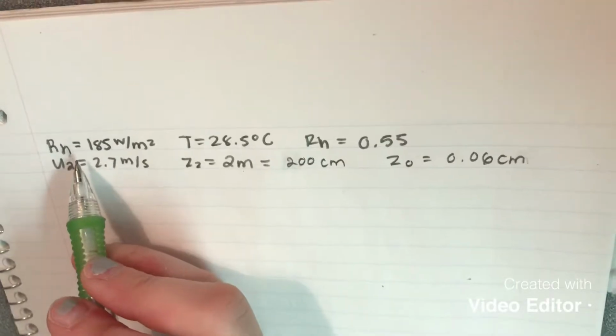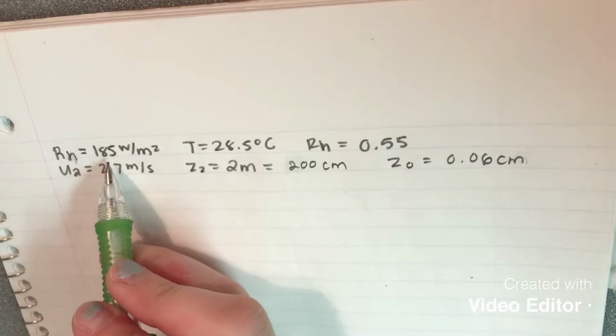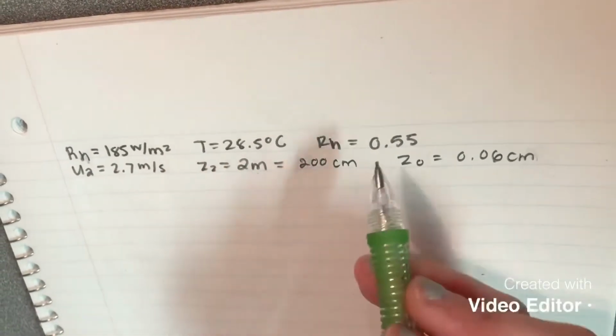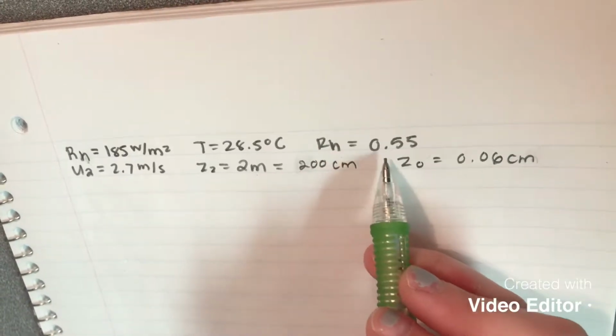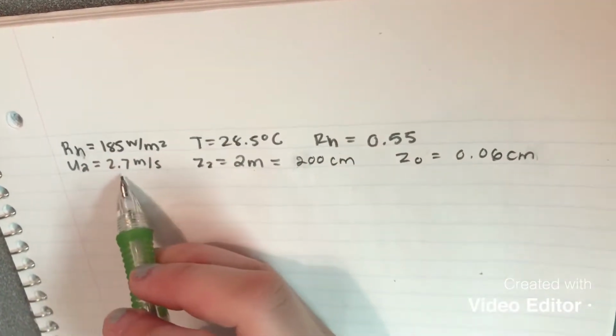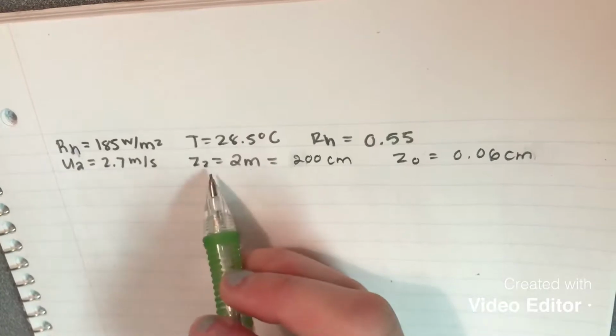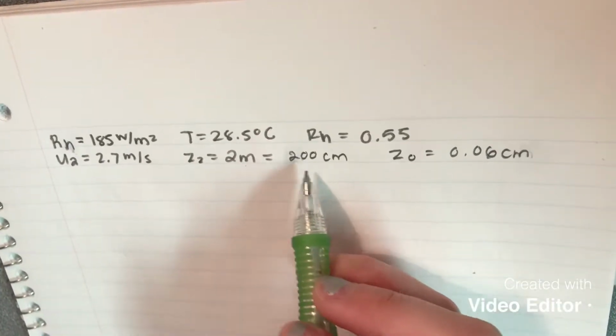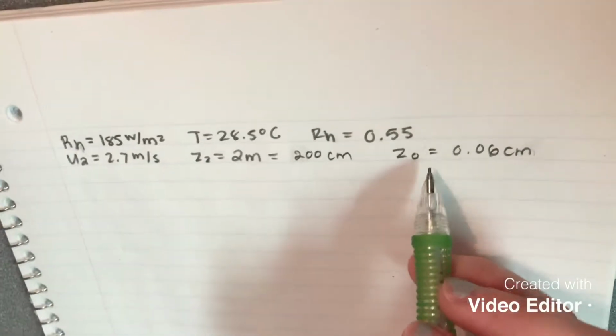By writing down our givens, we have net radiation is 185 watts per meter squared, temperature is 28.5 degrees Celsius, relative humidity is 0.55, wind velocity is 2.7, Z2, which is our height, is 2 meters, and you can convert that to centimeters, which is 200 centimeters, and Z naught is 0.6.